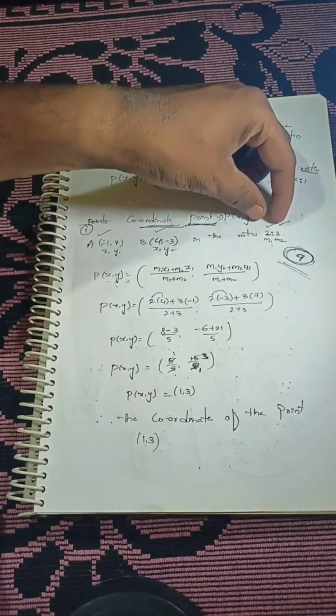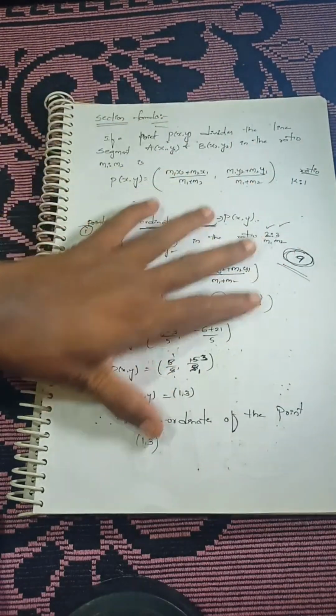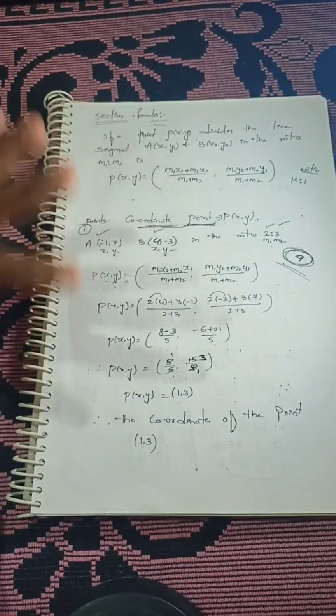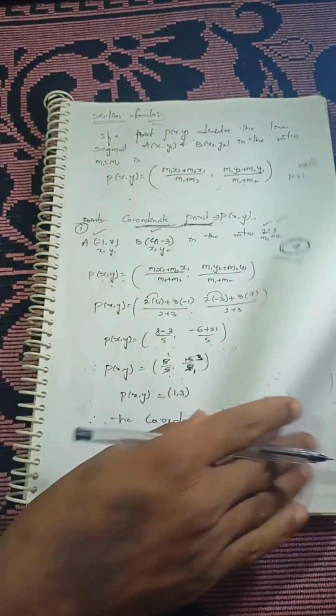So this is the 9th problem related. Same method you have to do. Same method you have to do for the 9th problem. 2 points are given, ratio is given, P is x comma y, you have to find it out. Same method and process, you will get the problem easily. Now see.